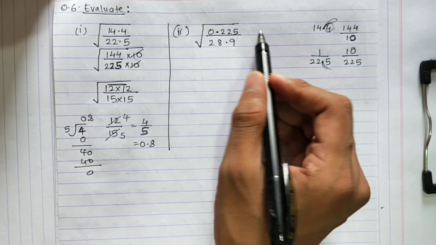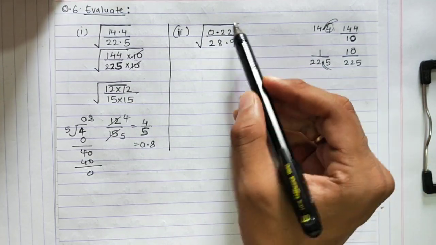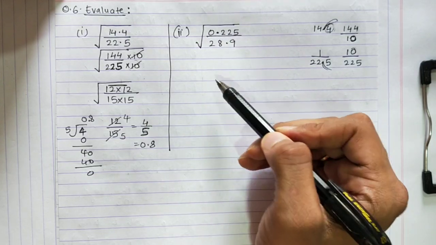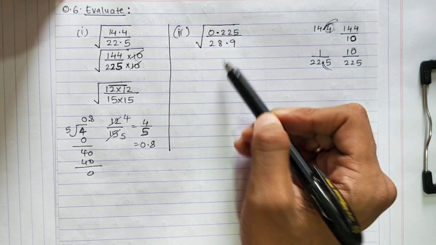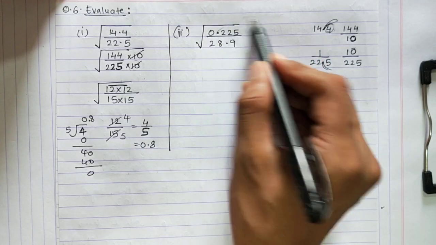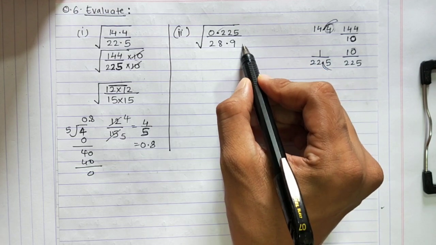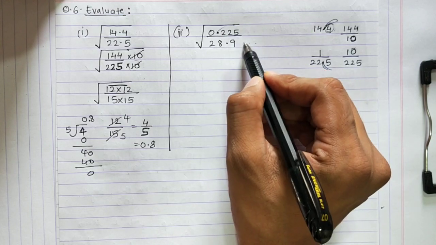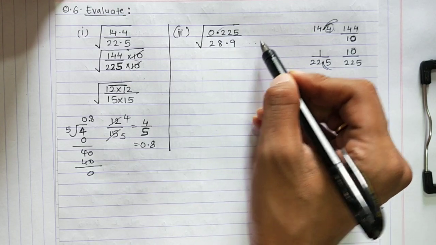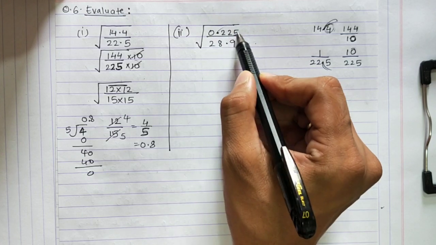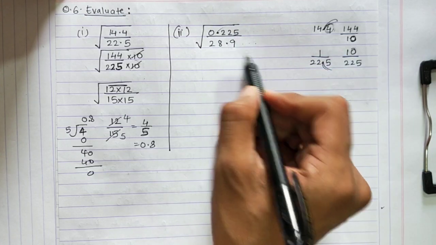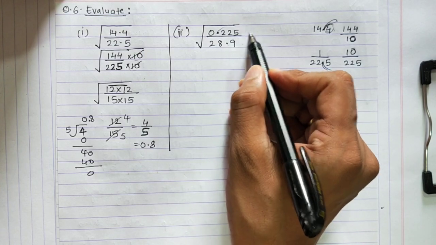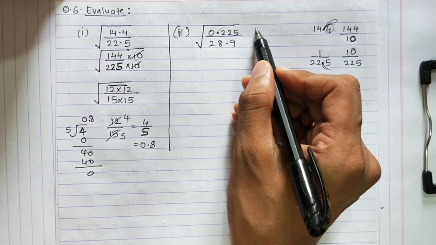Now the second sum. Even here I will remove the decimal place. See, after the decimal place there are 1, 2 and 3 digits. So if I remove this decimal place, I will have to add 3 zeros in the denominator, because after the decimal place there are 3 digits. And when I remove the decimal point from the other number, after the decimal point there is one digit, so I will add a 0, a 10, in the numerator.